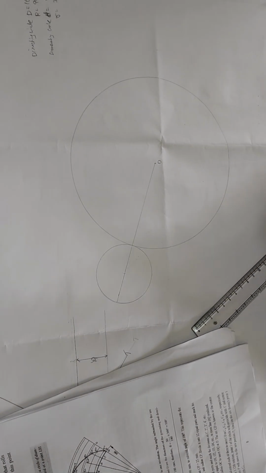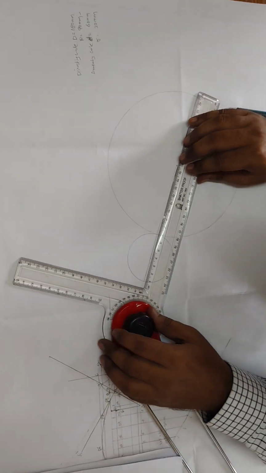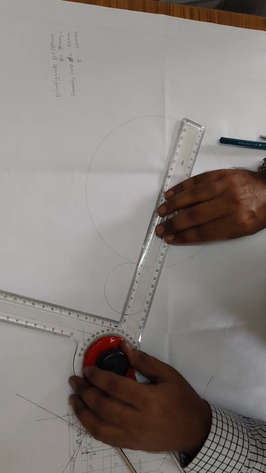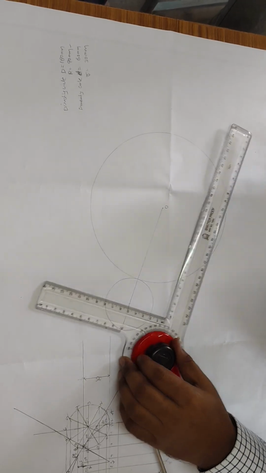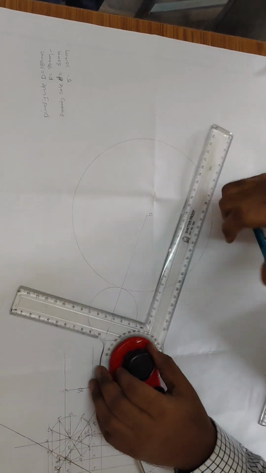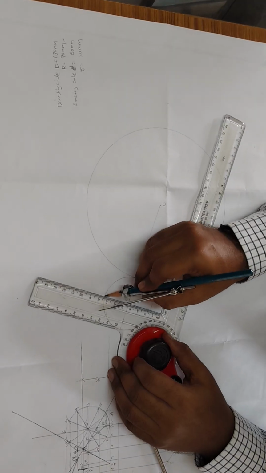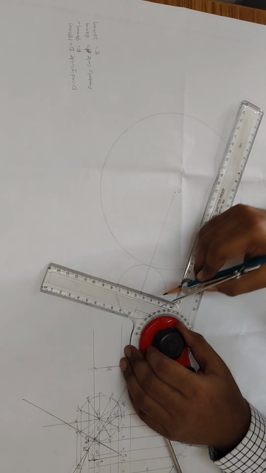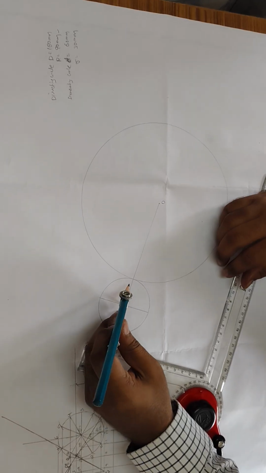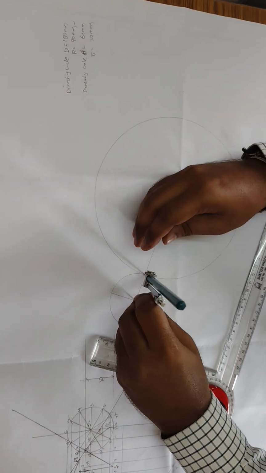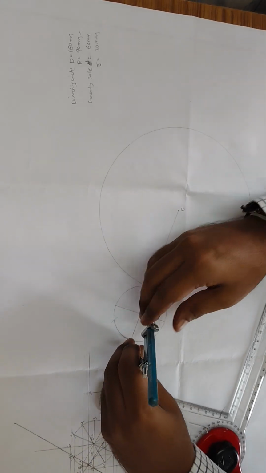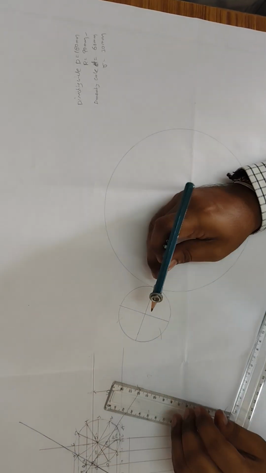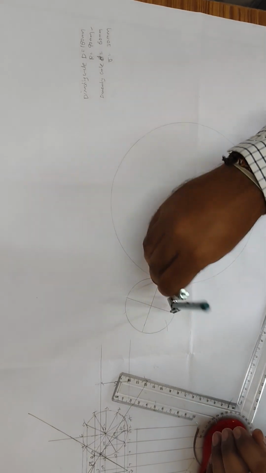Now we have to take a drafter scale and draw a line. We have to divide the circle into equal parts. Before that, draw a line passing through the center, and draw a perpendicular line passing through the center. Then divide the circle into 12 parts. This point is the center; you have to draw an arc. And this point is the center; you have to draw an arc.